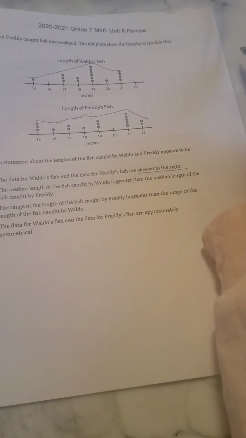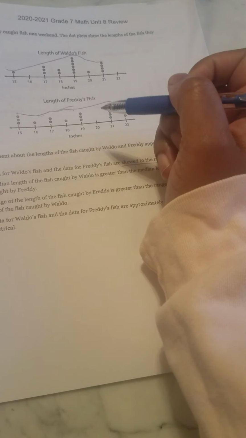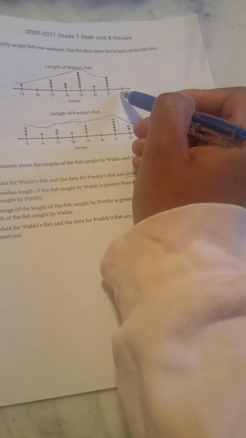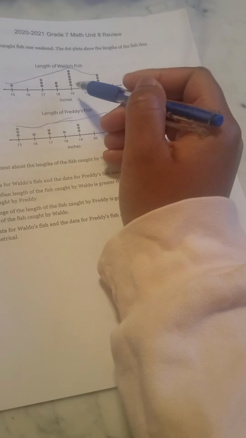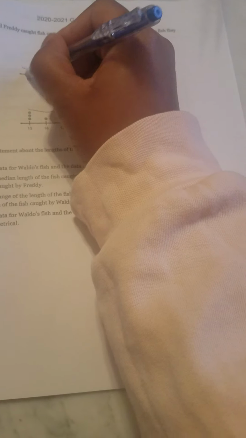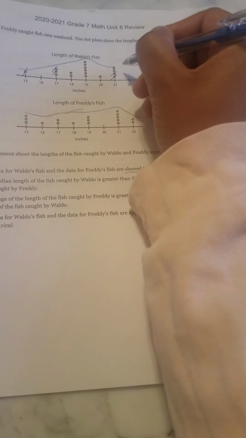You can list them out and then find the middle by crossing out from left to right, or you can mark out the dots. Please make sure you are not just marking out the numbers themselves, because that is not the median. The median or the numbers are actually the dots that are there. Okay, so I'm going to find the median for each. Make sure you are marking out from side to side, one by one.